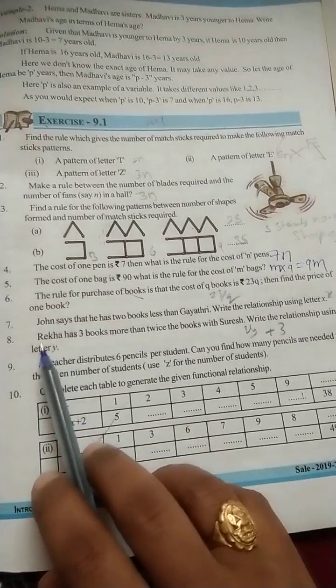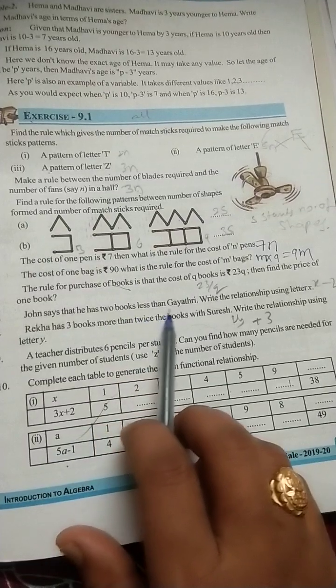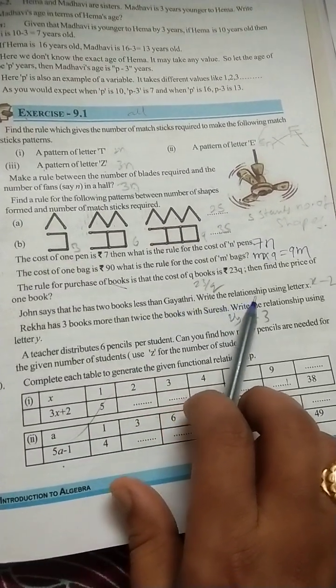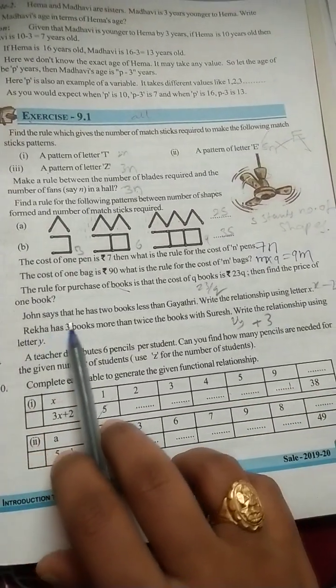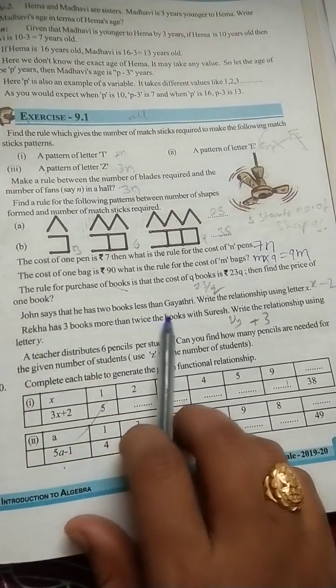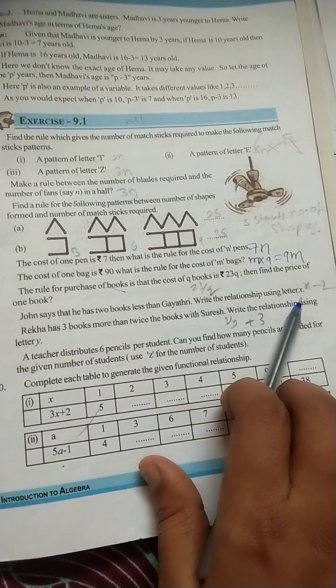Okay. Next, the seventh one. John says that he has two books less than Gayatri. Write the relationship using letter x.